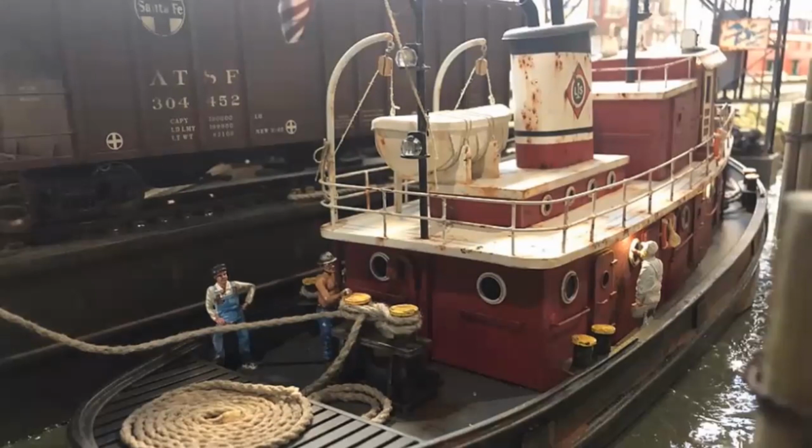But this is a model that Dave purchased. I forgot the name of the company now, but it was supposed to be for remote control out in the pond somewhere. But since we weren't going to do that, I just cut the bottom off and painted it up and added a ton of details to it, and we use it for our railroad barge.